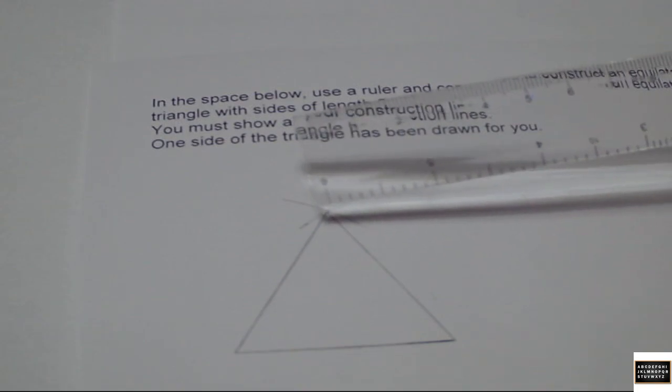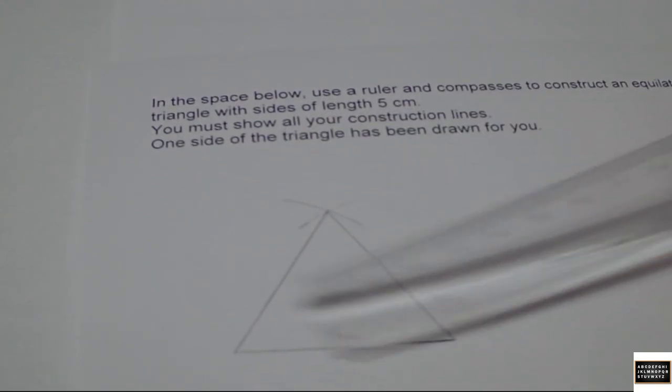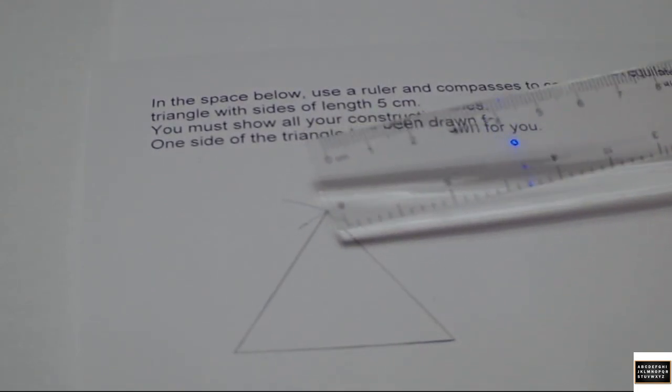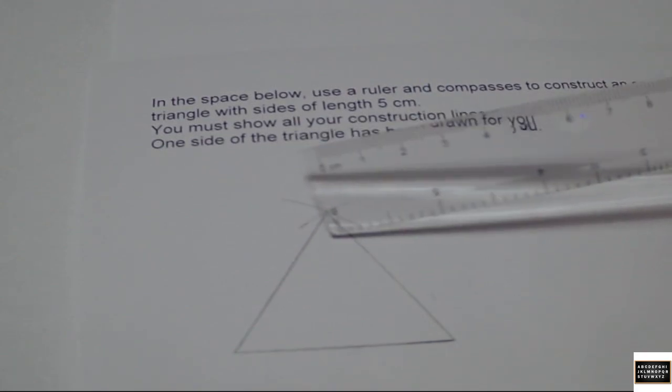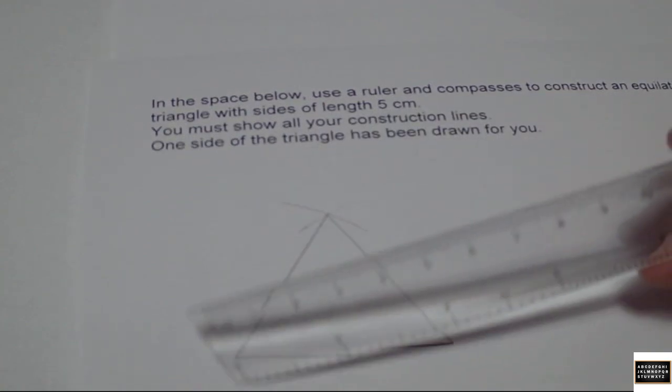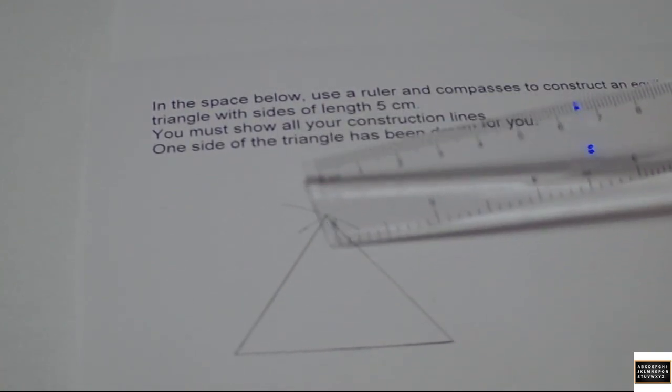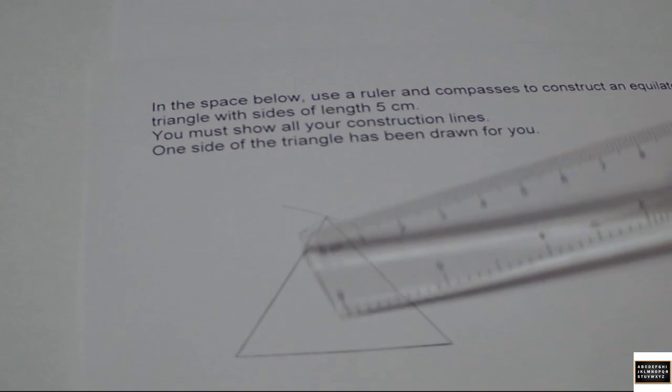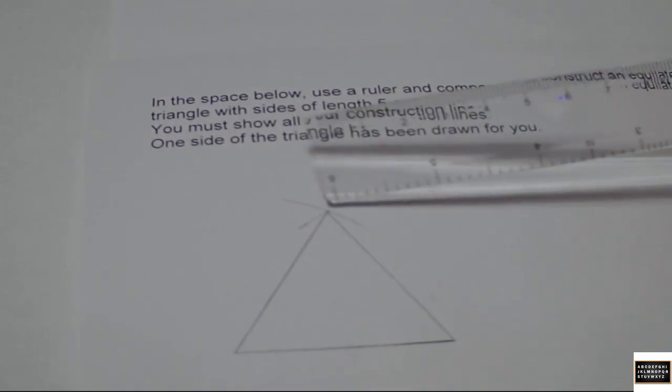I'll just say that once again so you've got it. If you draw an equilateral triangle, that's 60 degrees. If they ask you to construct an angle of 60, that's the easiest way of doing that. But if they ask you to construct an angle of 30, then you start with an equilateral triangle and then bisect this angle using an angle bisector, which I showed you earlier. And then you could bisect that angle again to give you 15.